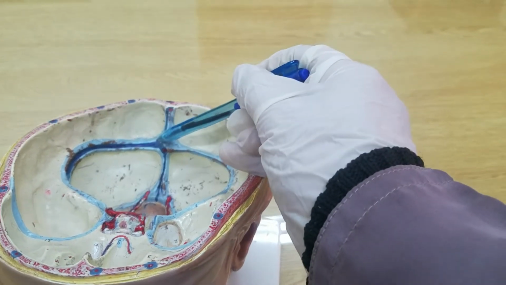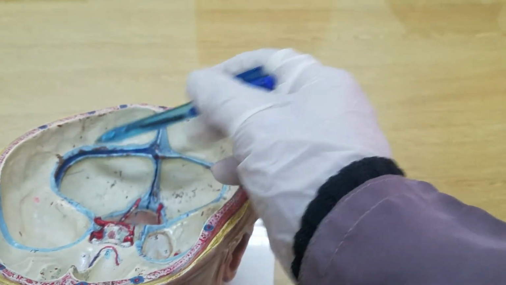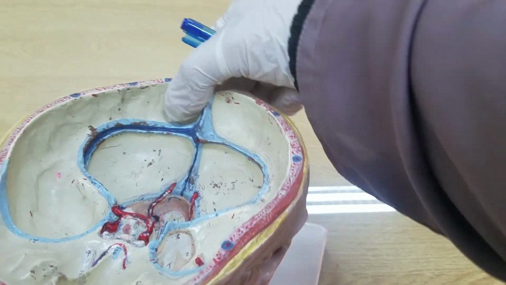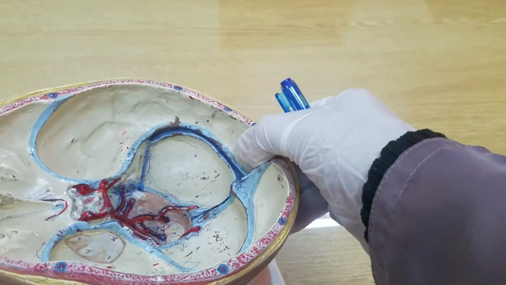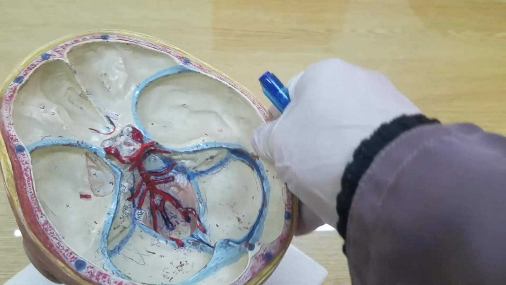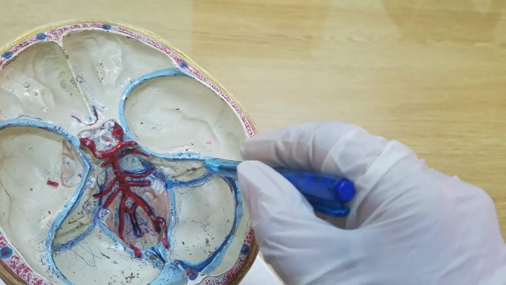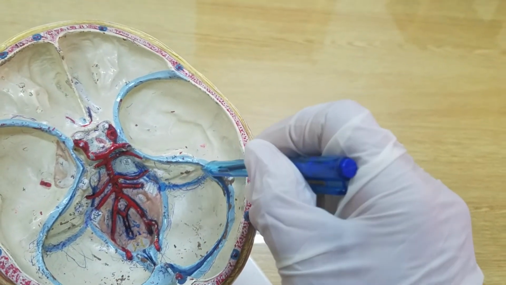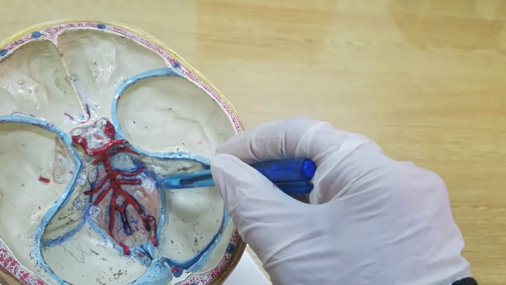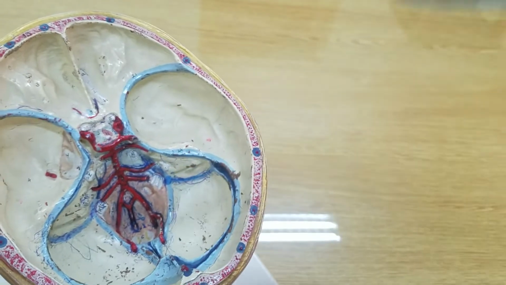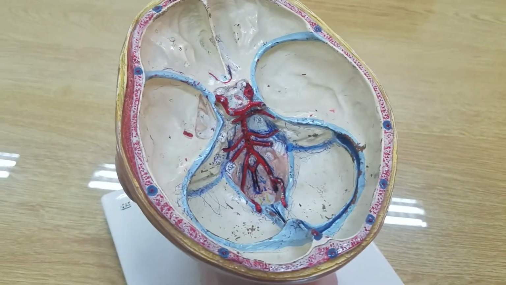The main continuation is on the right side, the right transverse sinus, and the other one is the left transverse sinus. It moves on the posterior part, the occipital bone, and then at the level of the petrous part, where the occipital bone meets the petrous bone, it goes downwards, forming an S, and this is called the sigmoid sinus. And the sigmoid sinus drains into the internal jugular vein.